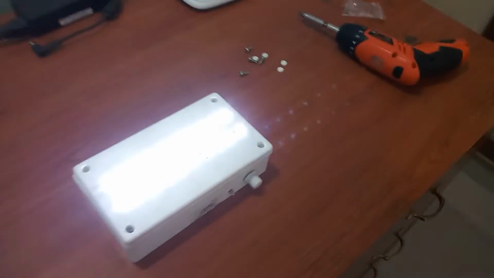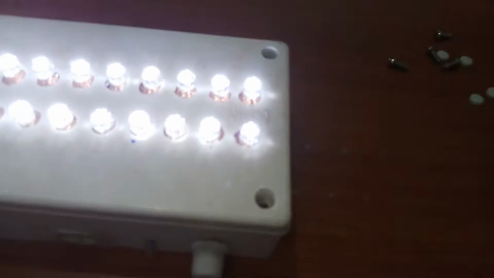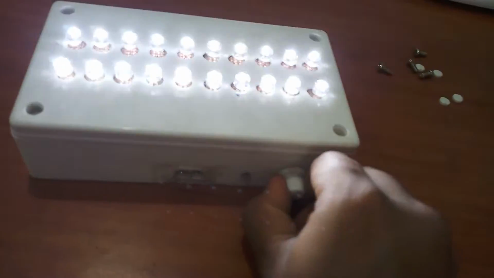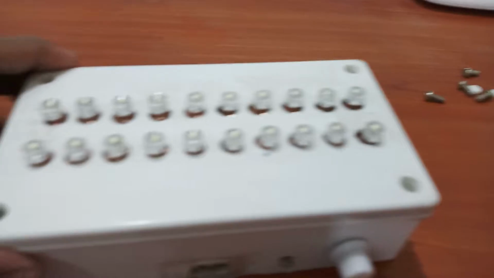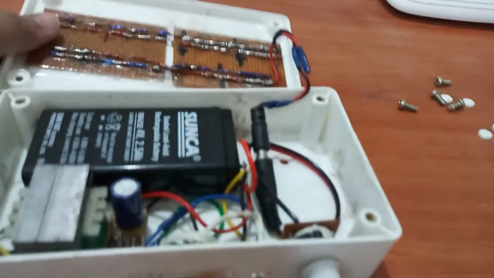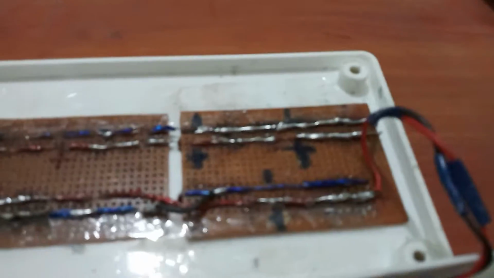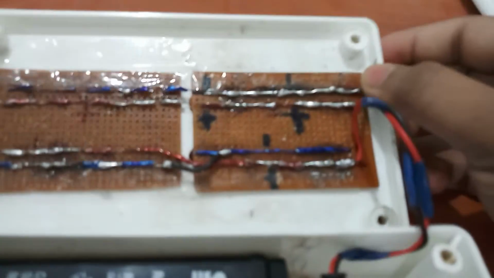And now I'll switch on the lights and show you what components I have installed inside. Now I'll switch this off, and I'll show you the components I have installed inside. And this is the circuit, how you make it inside.